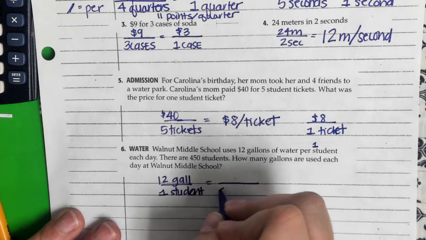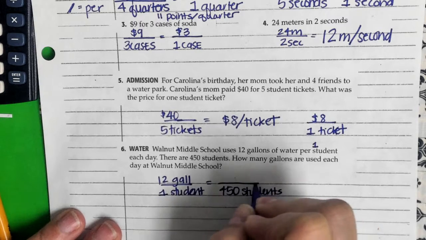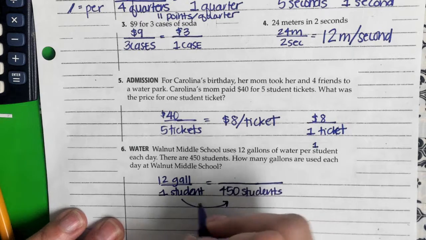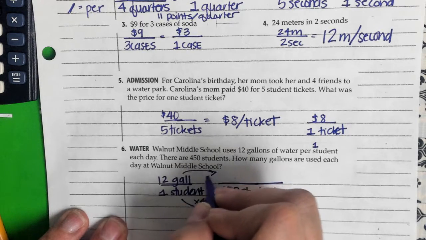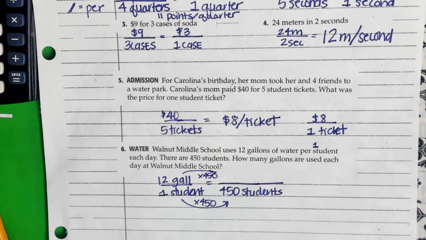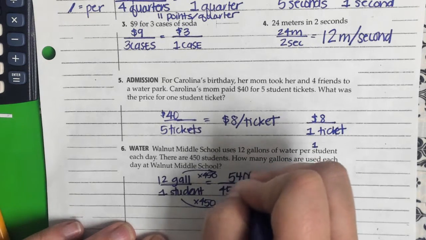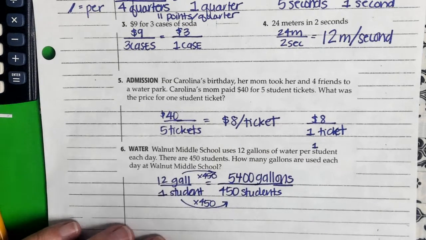So I want to change this to 450 students. So how do I go from 1 to 450? Multiply it by 450. So remember, rule of fractions, if I do one thing to the denominator, I have to do the same thing to the numerator. So what would be 12 times 450? 5,400. So this will be 5,400, and that is gallons for 450 students.